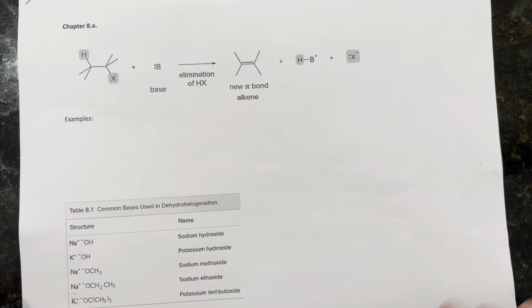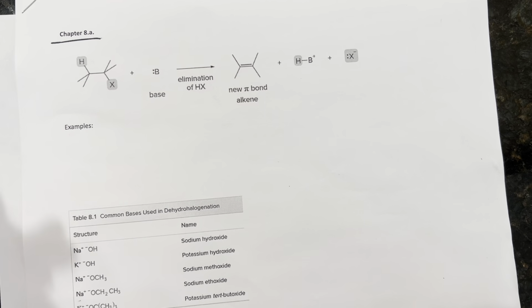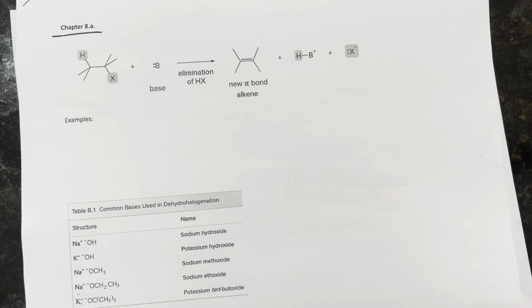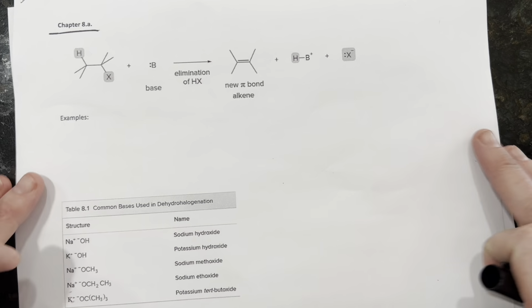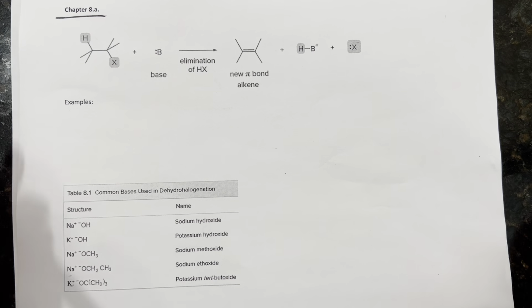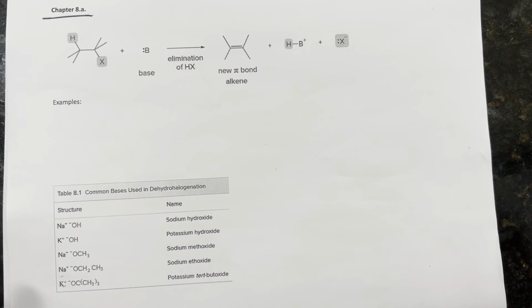All right, glorious class, let's go ahead and start chapter 8a. Oh my goodness. So remember last time we talked about SN1 and SN2 reactions. Today we're going to learn two more reactions that kind of follow in some similar footsteps. So hopefully that helps us remember them. And actually it will make the lecture go a little more smoothly than the last one, I think.